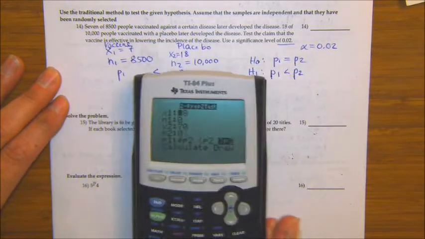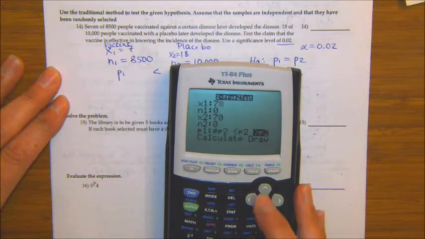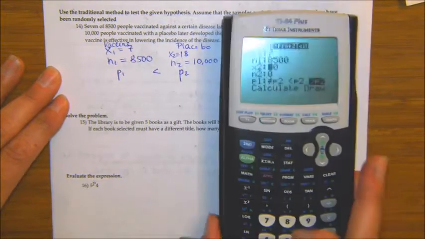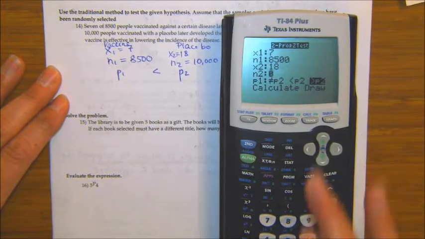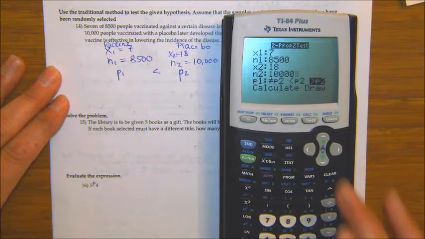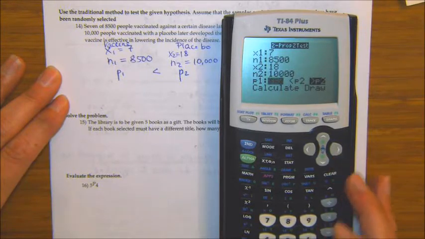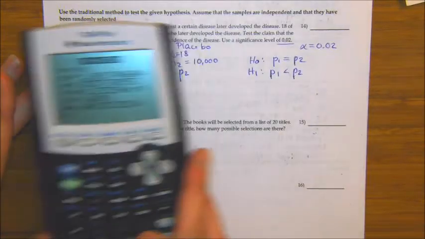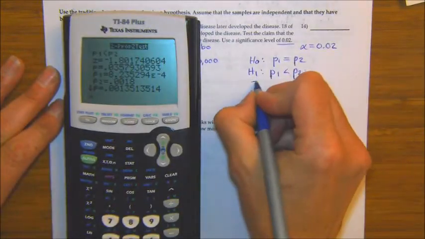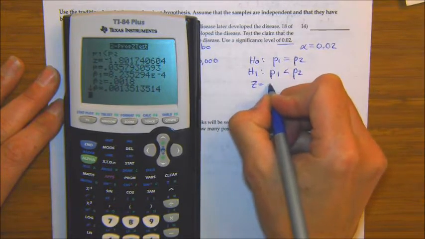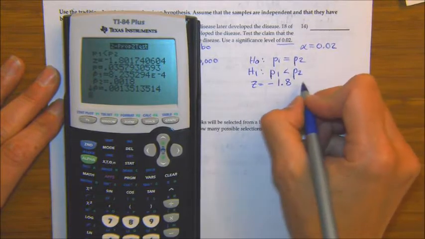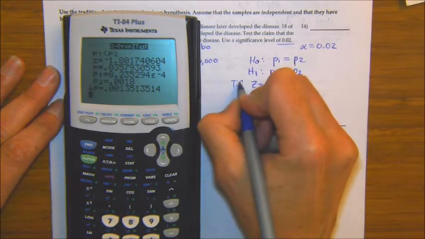Our X1 is 7. Our N1 is 8,500. Our X2 is 18. Our N2 is 10,000. Our alternate hypothesis is P1 is less than P2, and then we hit calculate. Here is our test statistic, which is a z-score of negative 1.80, 2 decimals, right? That's our test statistic.